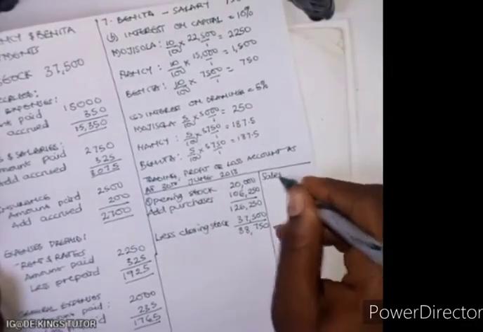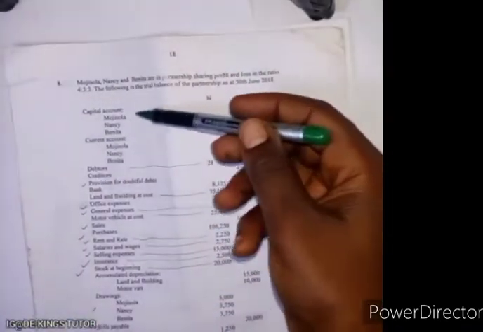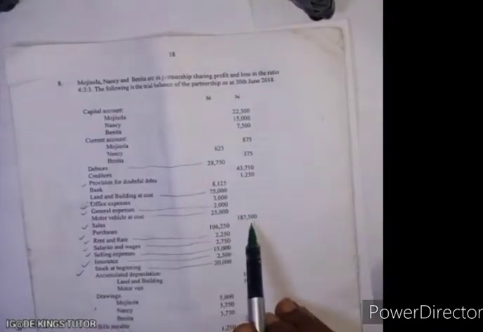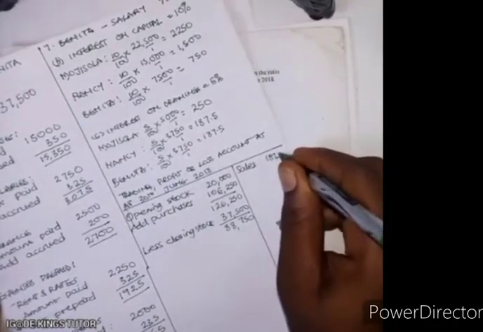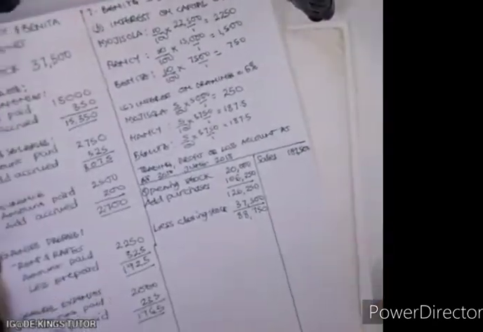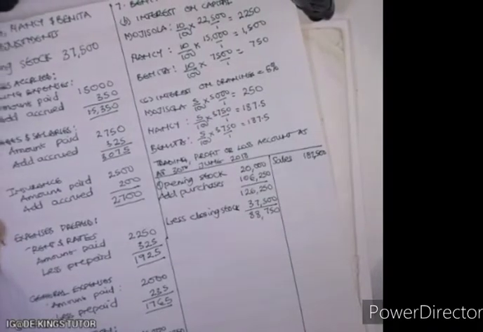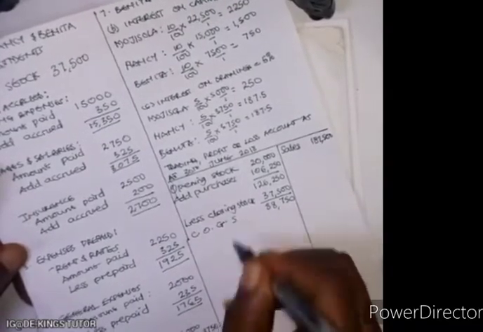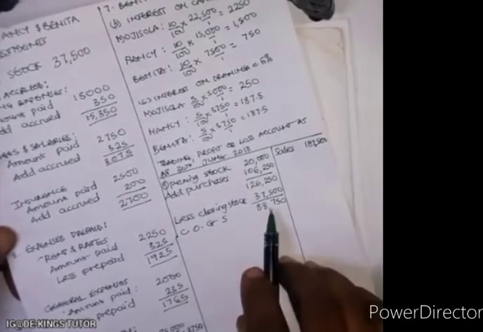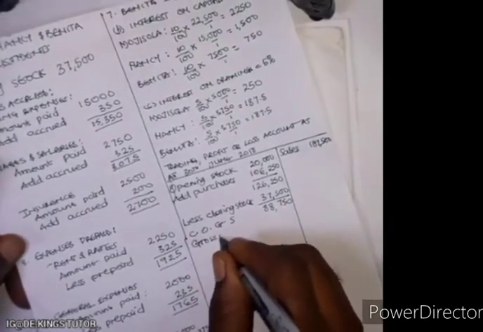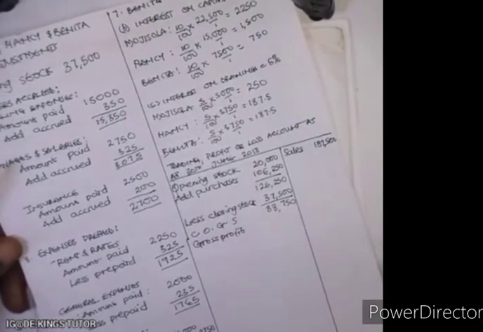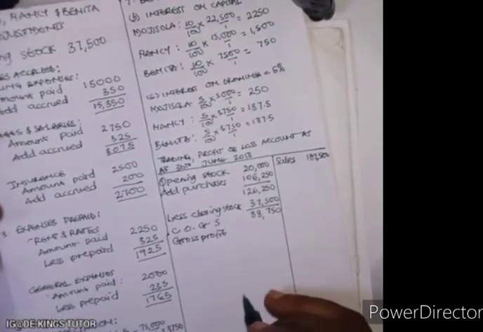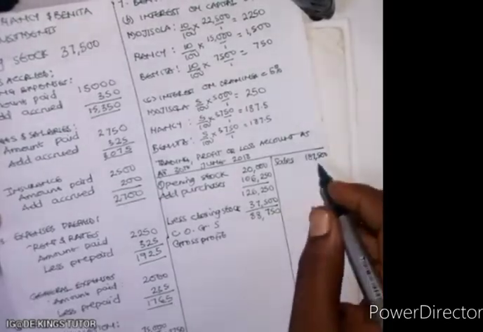Okay, so now the next one, let's record our right hand side. It's always our sales. Okay, now let's see what the sales is here. The sales is 187,500. So we have 187,500. Okay, that is the sales. So there is another thing. Remember, this will be the cost of goods sold. Okay, so sales minus the cost of goods sold will give us our gross profit. Okay, now the gross profit will now be sales minus this.